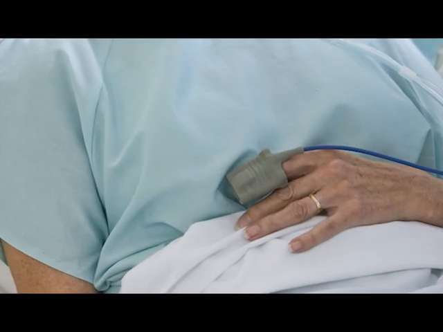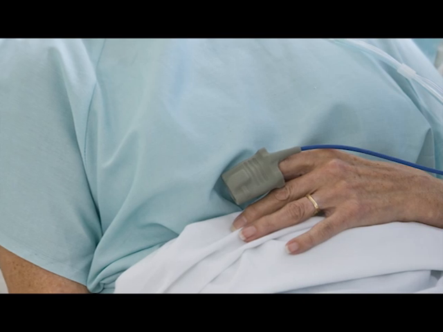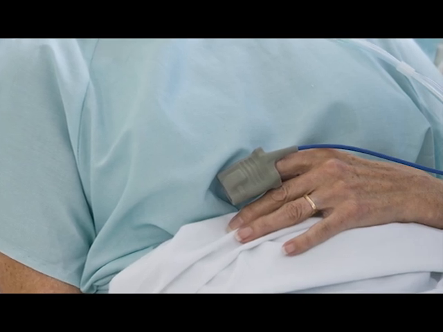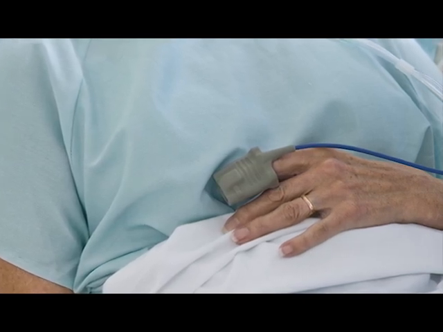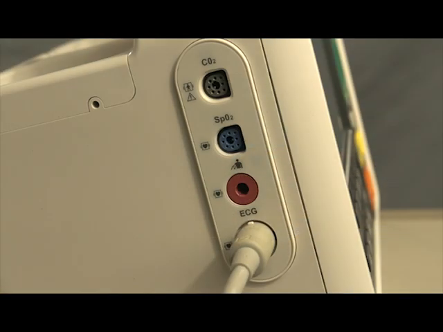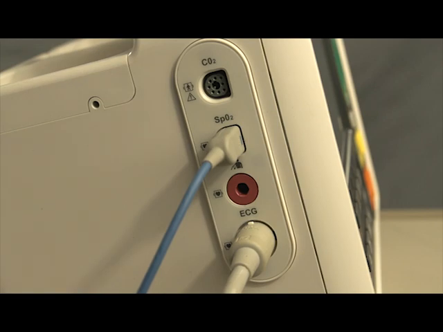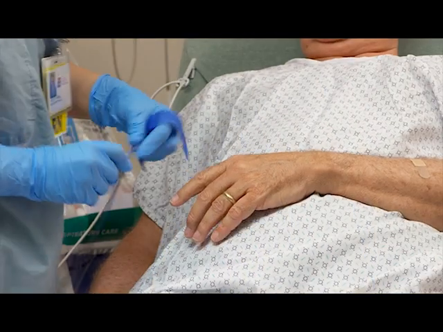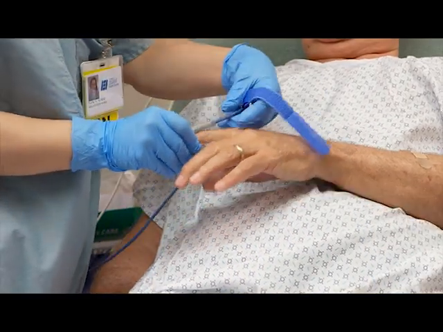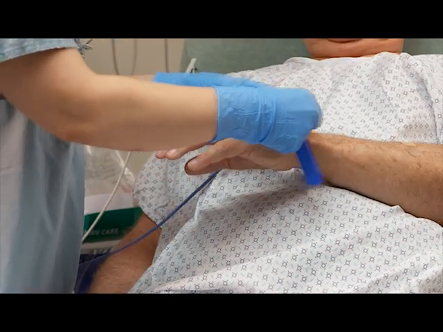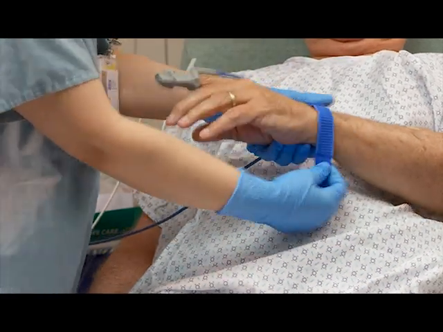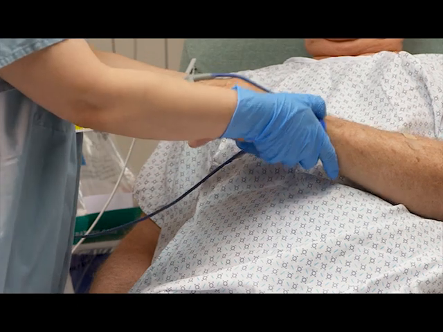Now let's set up for SpO2 monitoring, which is also available in AED mode, if configured. Insert the blue connector into this port located on the side of the DFM100. When choosing a location for the SpO2 sensor, be sure the site has good perfusion. Apply a sensor appropriate to the patient's weight.